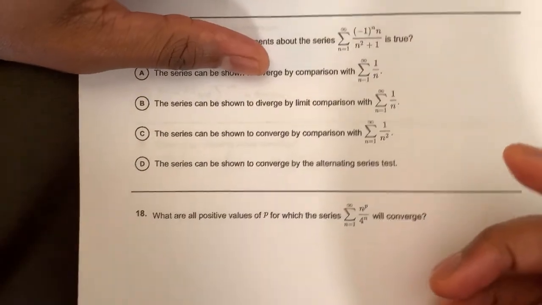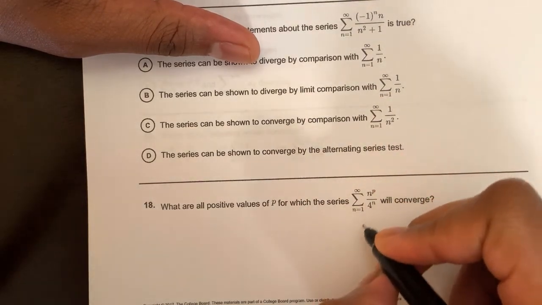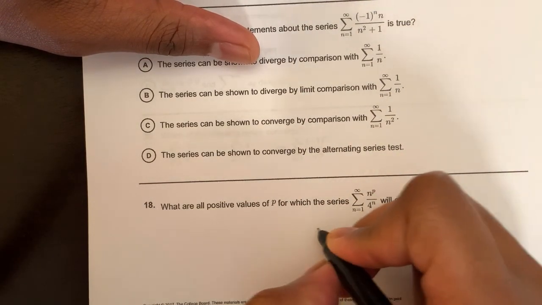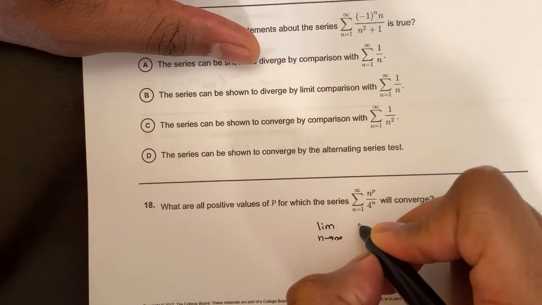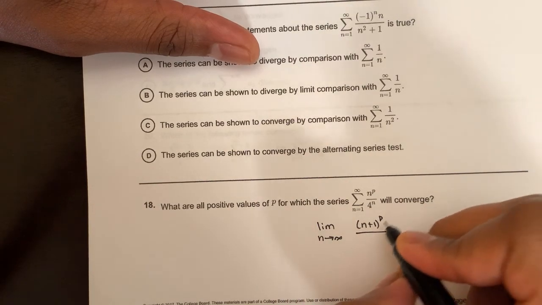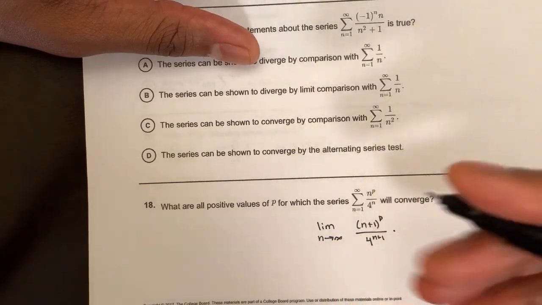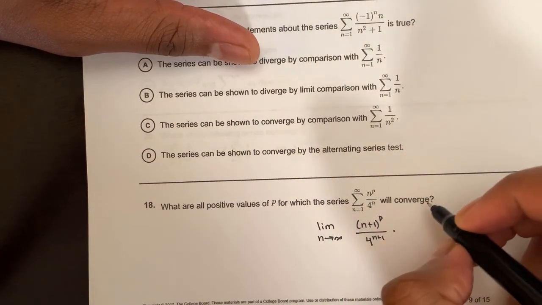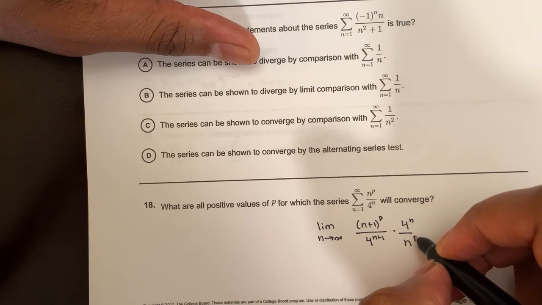For 18, let's do the ratio test so we can see what happens. We would have the limit when n goes to infinity of n plus 1 to the p power over 4 to the n plus 1, and then we divide by the a_n term, or multiply by the reciprocal, so we have 4 to the n over n to the p power.